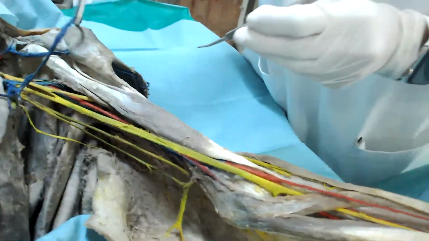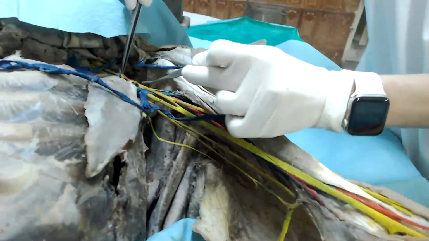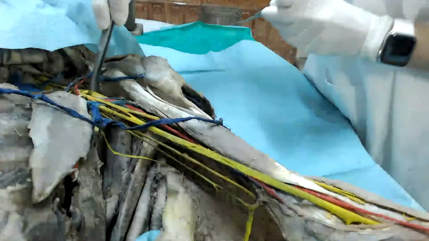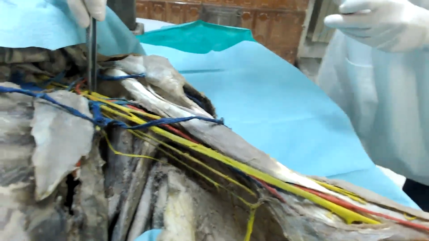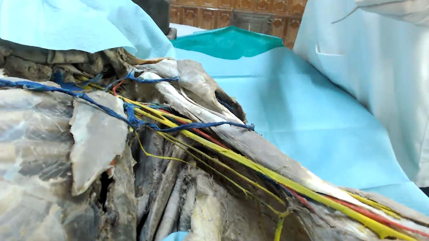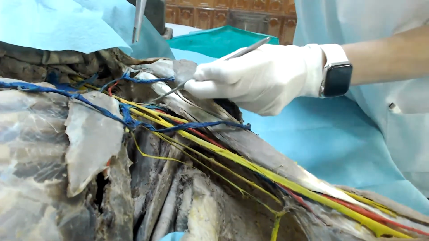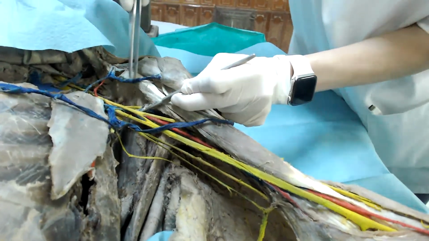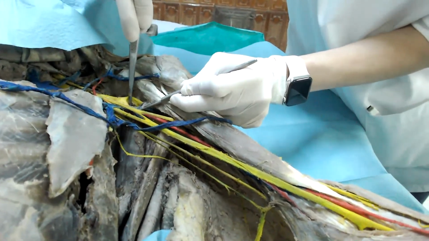Last but not the least, we have our posterior cord. This is the posterior cord. The posterior cord gives up two main branches. The one that leaves quite soon after, which is this one, is the axillary nerve.